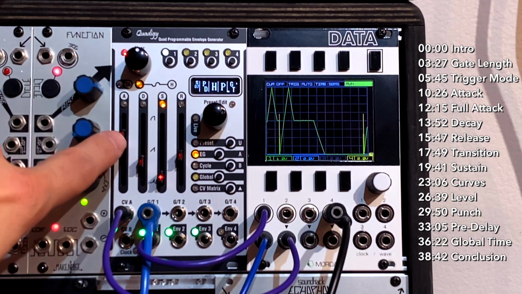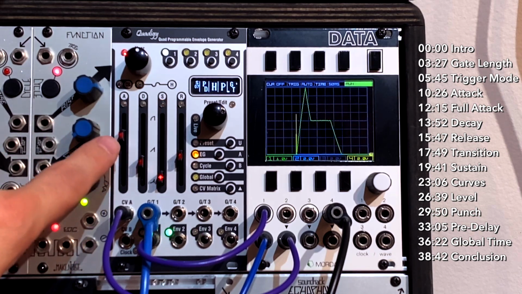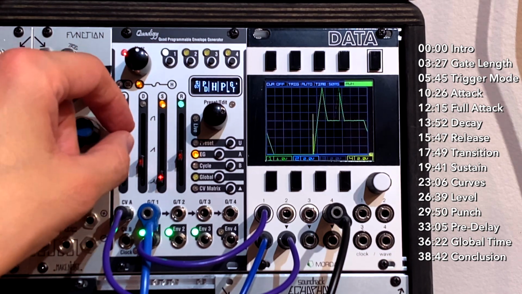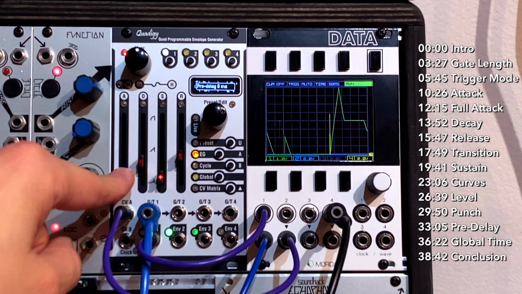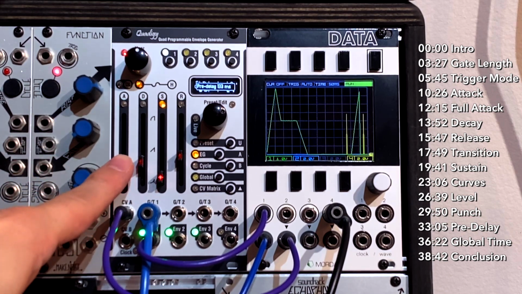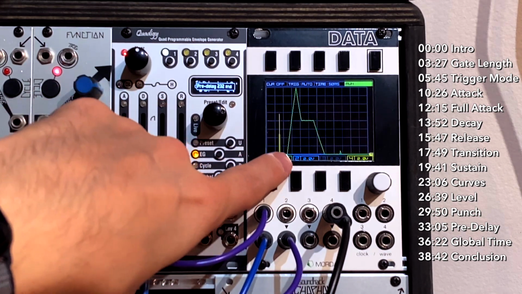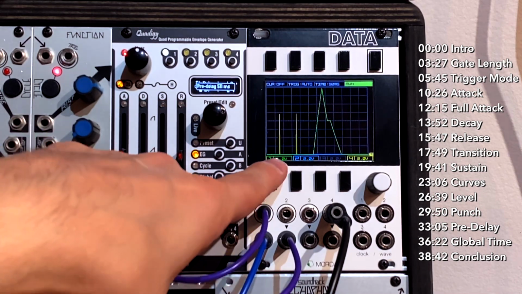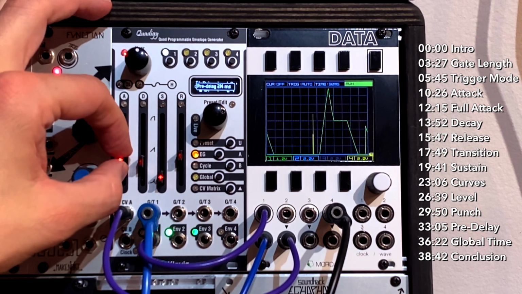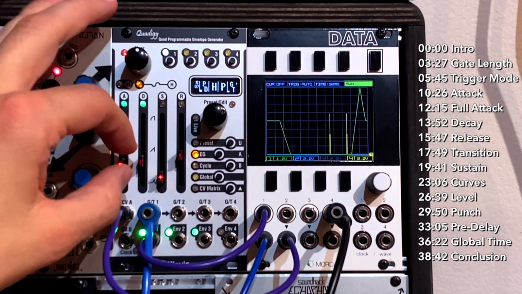Pre-delay, PD, corresponds to our first slider here. And it is also a temporal parameter like attack, punch, decay, and release. And if I lower this parameter down to catch it and start raising it, you'll see that our envelope moves away from our gate as I'm adding time before attack begins. Now you'll also note, though, that the end of the envelope hasn't budged.